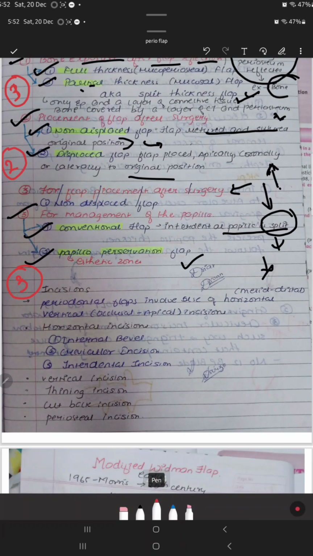So now let us learn about the types of incision. Periodontal flap involves the use of horizontal, that is mesiodistal, and vertical, that is apicocoronal, incisions. Mesiodistal is the horizontal incision and the vertical incision is the occlusoapical incision. Horizontal incisions are of three types: internal bevel, crevicular and interdental incision. And there are other incisions: vertical releasing incision, thinning incisions, cutback incision, and periosteal incisions.